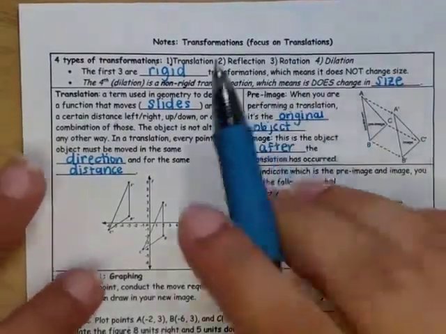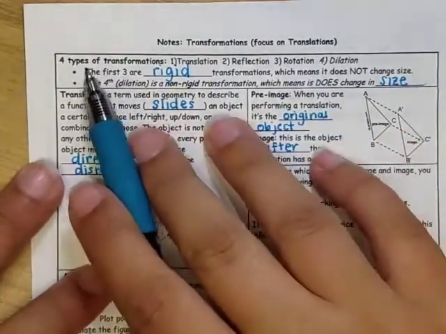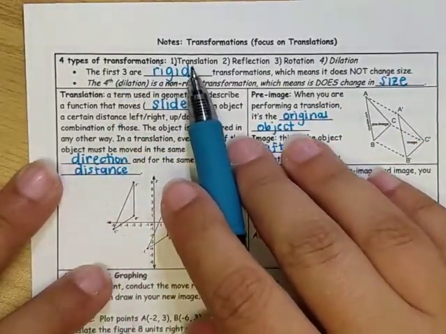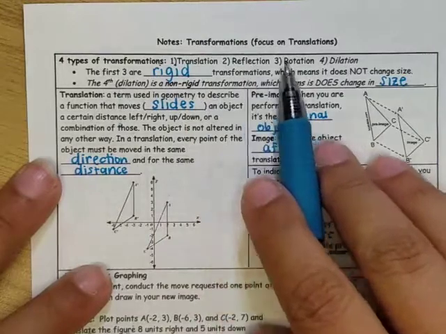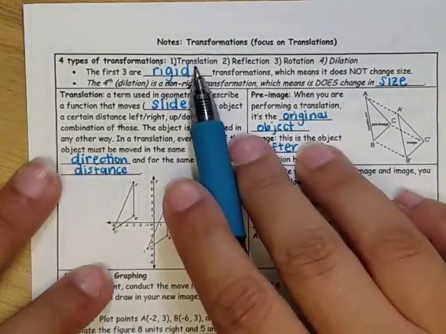Hi, good afternoon. These notes are on transformations. We're going to focus on translations today. So there are 4 types of transformations. 1 is translation, 2 reflection, 3 rotation, 4 dilation. And we're going to focus on the translation one today.